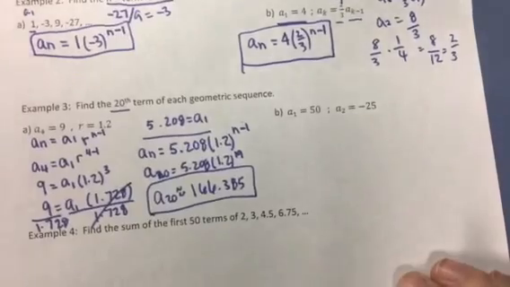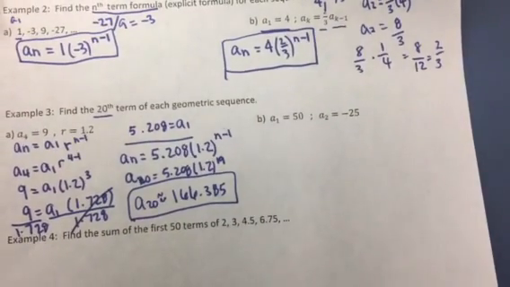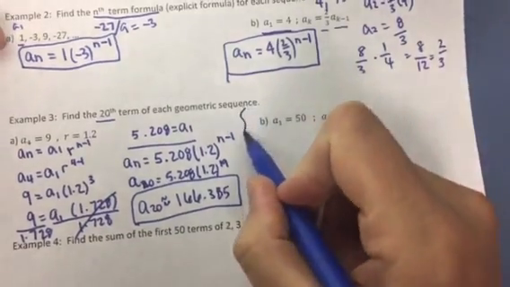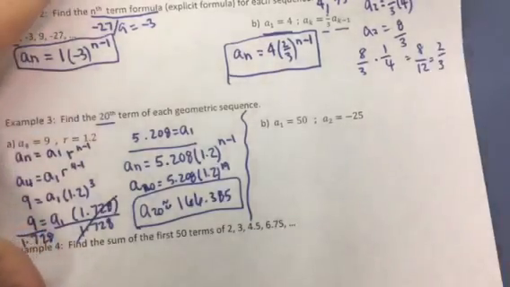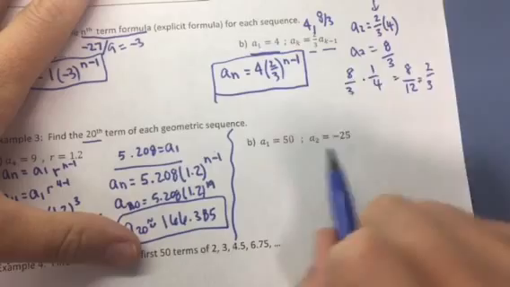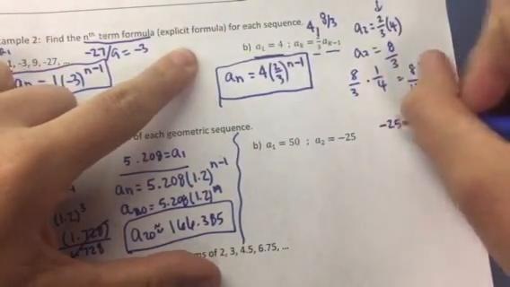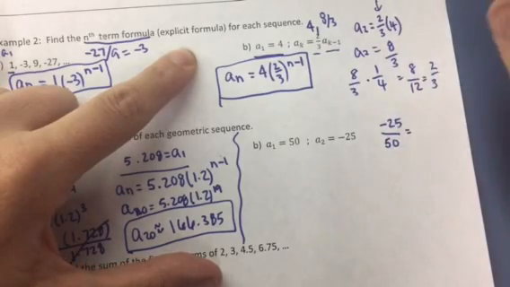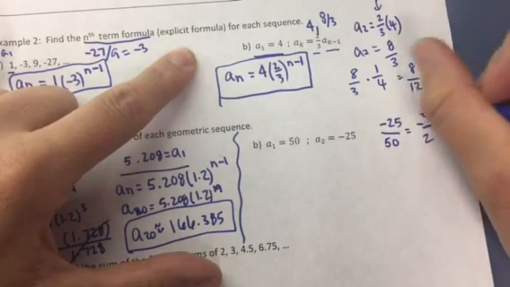Letter B, example 3B. Same kind of idea here. We're not given the common ratio, but we're given the first two terms. To find the 20th, again, we really want to get to that explicit formula. So this time we're going to pick the common ratio out from the sequence. So if my sequence goes from 50 to negative 25, I could divide negative 25, the second term, by 50, the first term, and simplify that to the common ratio of negative 1/2. So that's your r value.